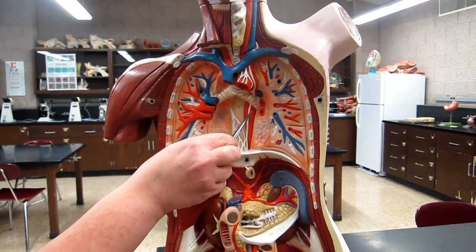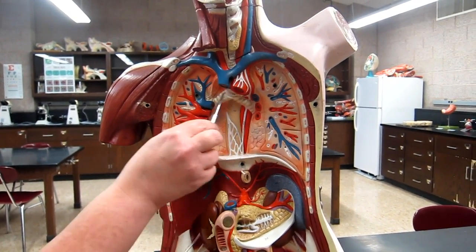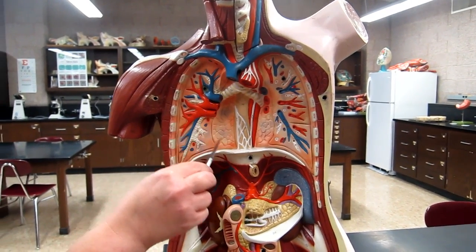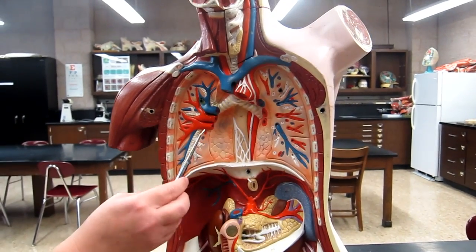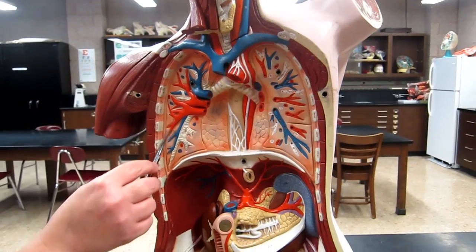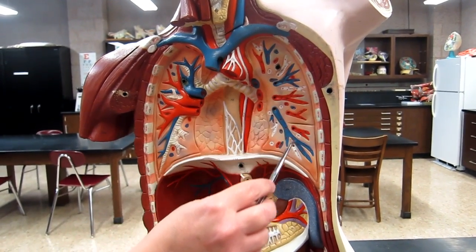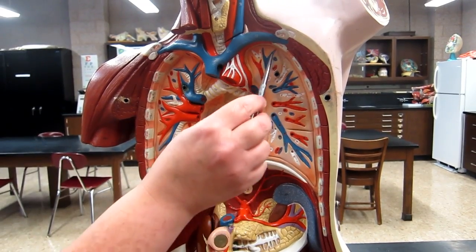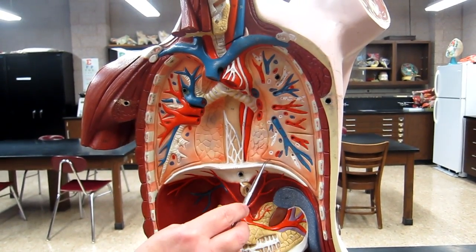Then we would have the pericardial cavity here, also in a medial position. The pericardial cavity is the space that surrounds our friend the heart. And then we would have two pleural cavities, one on each side of the body. Each of these would house one of the lungs.